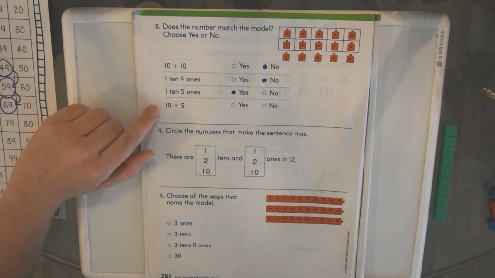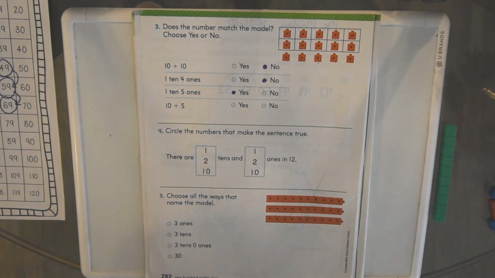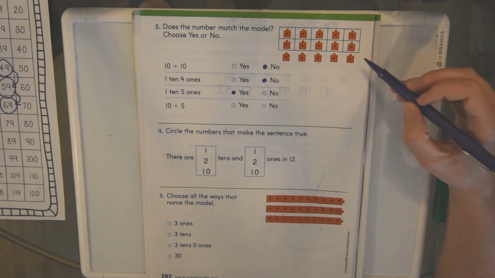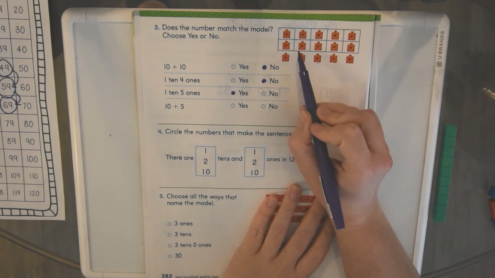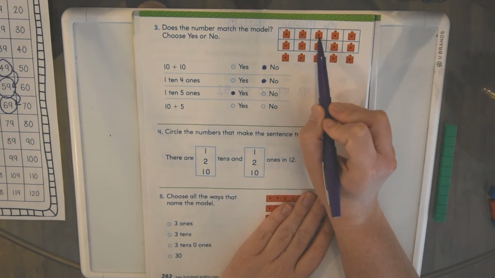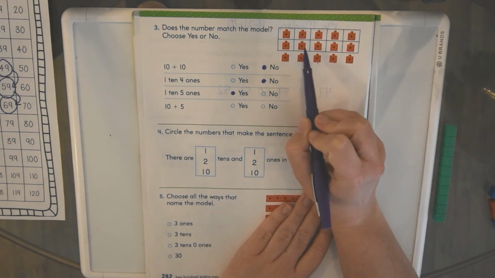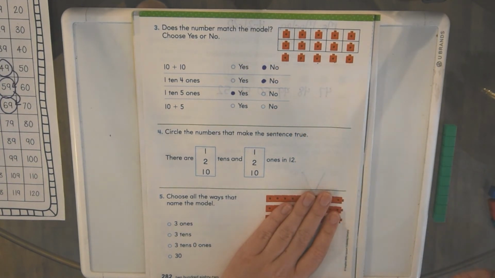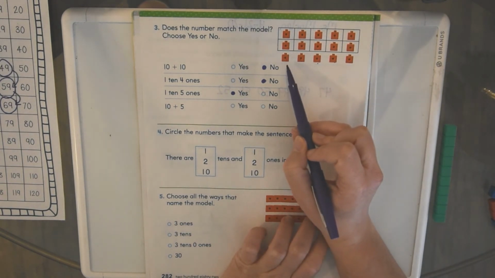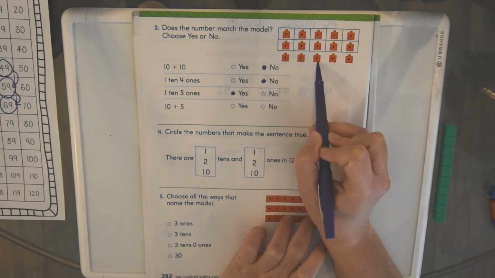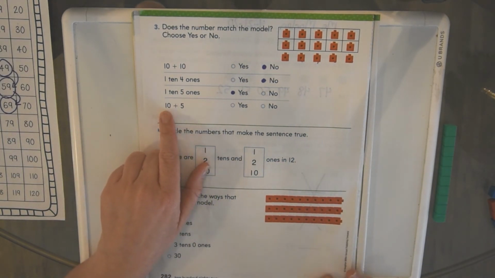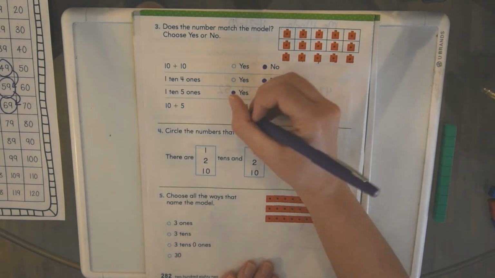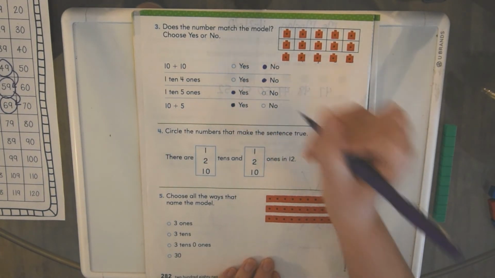The last one says 10 plus 5. Does this picture show 10 plus 5? Okay, we know it shows a 10, and we can count to make sure. 1, 2, 3, 4, 5, 6, 7, 8, 9, 10. And then let's see if it shows 5 more. 1, 2, 3, 4, 5. It does. So the picture shows 10 plus 5. So I will bubble in yes.